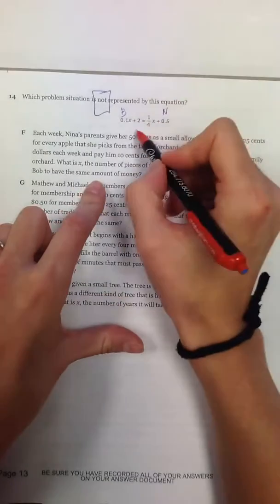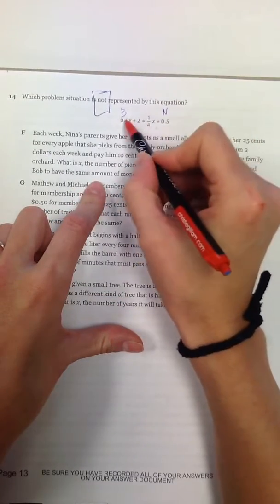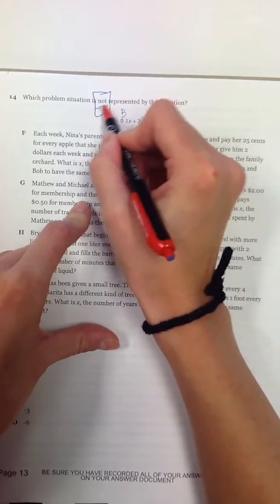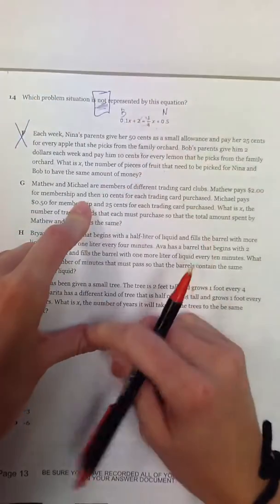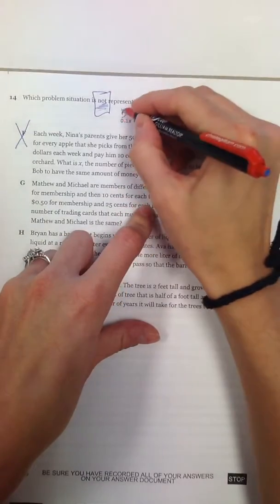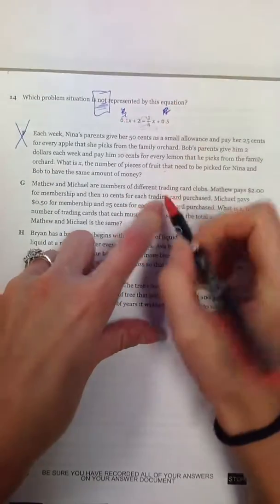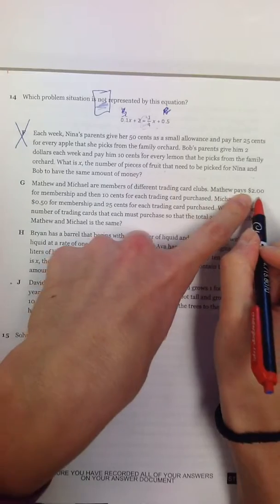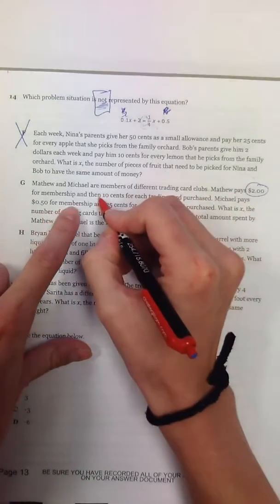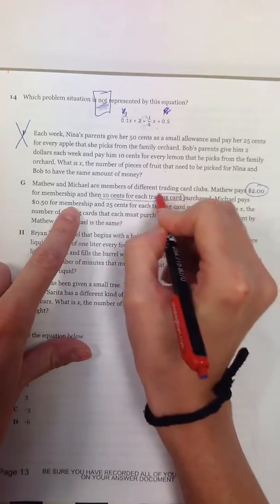Works for me. All the numbers add up, same amount of money, got the equal sign, but we're looking for one that does not work. G, Matthew and Michael are members of different trading cards. We've got new people. Matthew pays $2 for membership and then 10 cents for each trading card purchase.